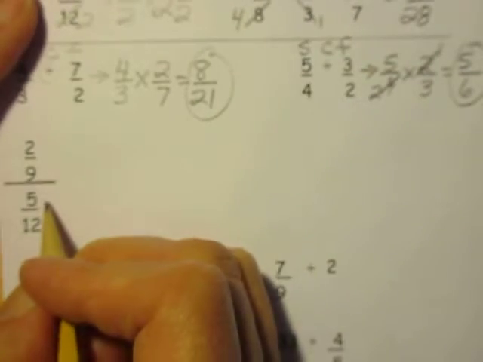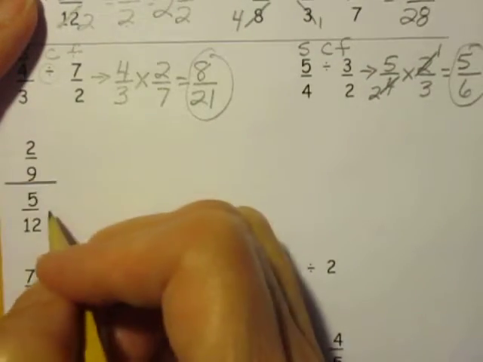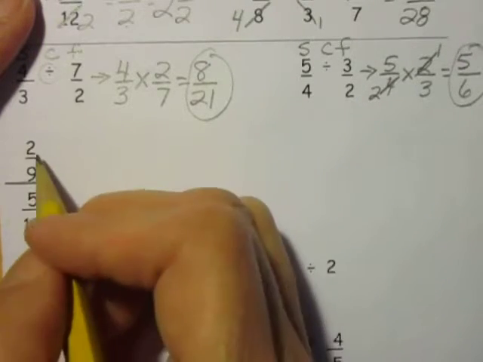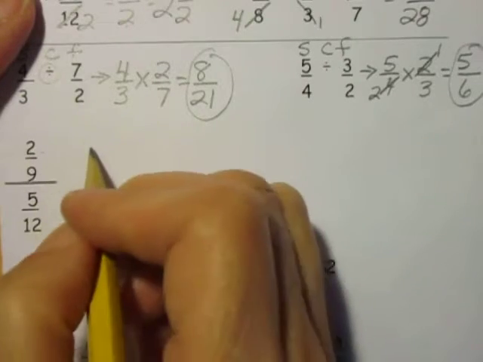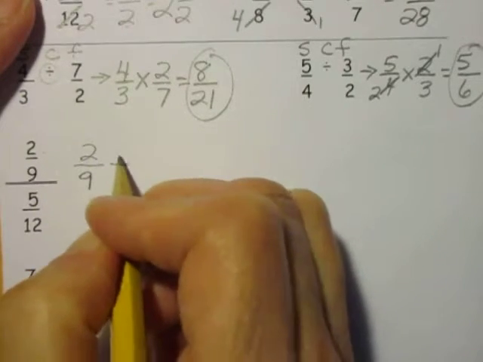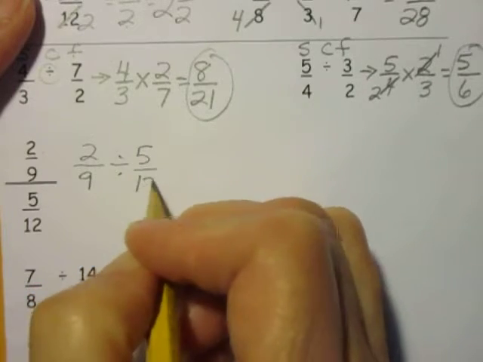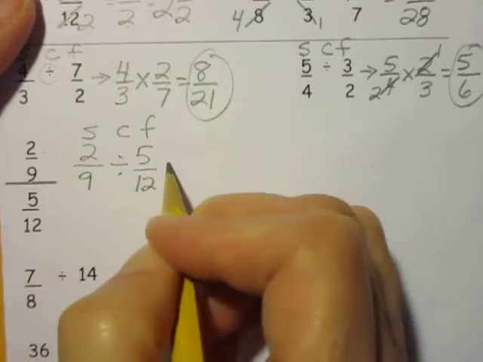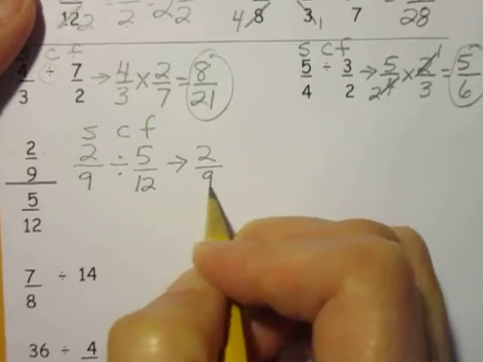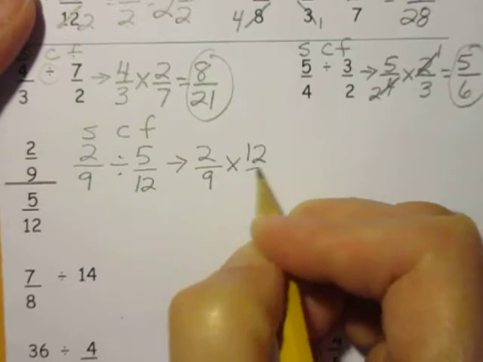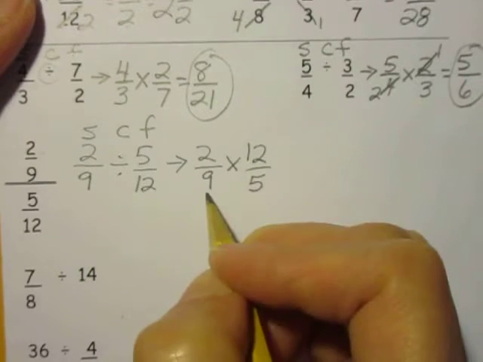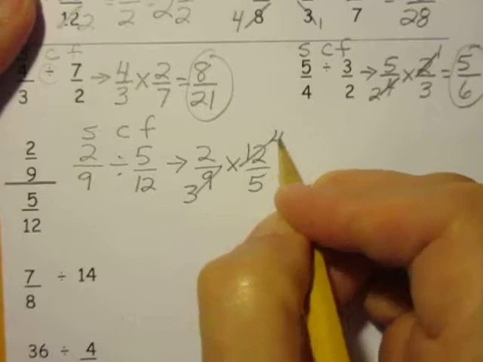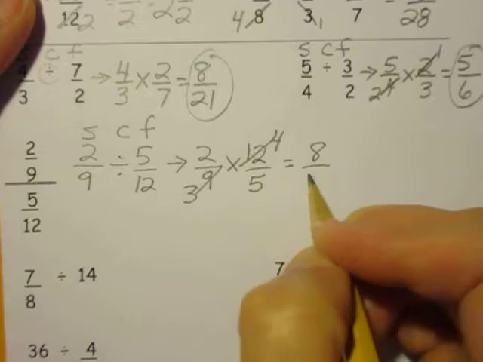Okay, this next one, it looks kind of intimidating, but it's really a complex fraction where we're taking a fraction divided by a fraction. So we can look at this as top number divided by the bottom number. So basically what I'm saying is 2/9 divided by 5/12. So I'm just rewriting it in a way that I recognize, but then I can apply the stays, change, flip, which would be 2/9. This is going to change to 12/5. Now I can recognize diagonally these are multiples of 3. So 9 divided by 3 gives me 3. 12 divided by 3 gives me 4, and we end up with 8/15.